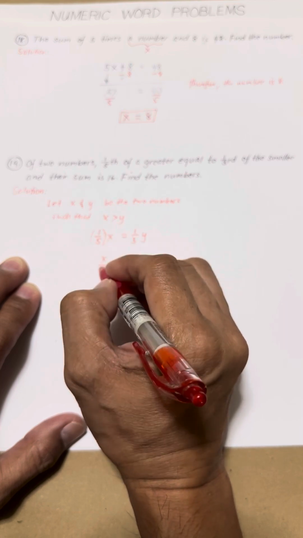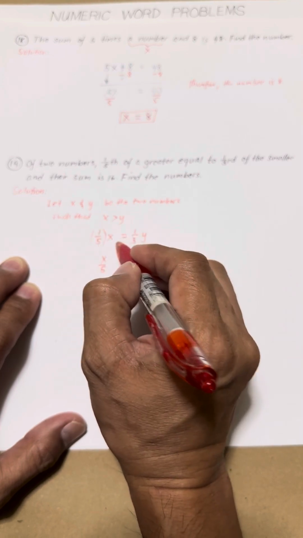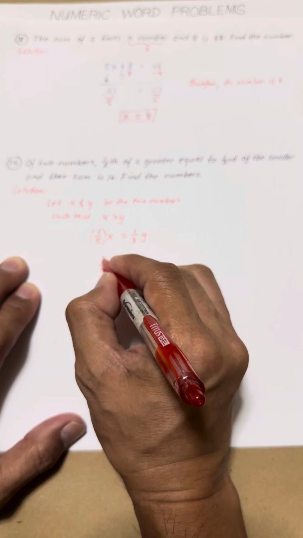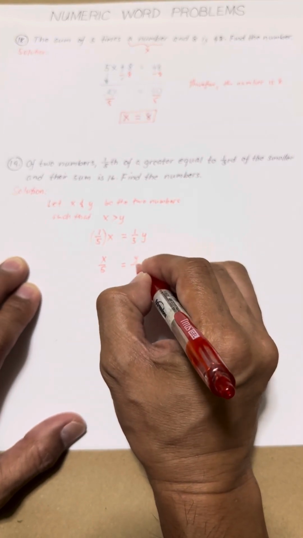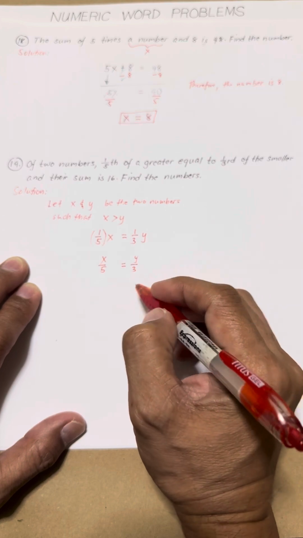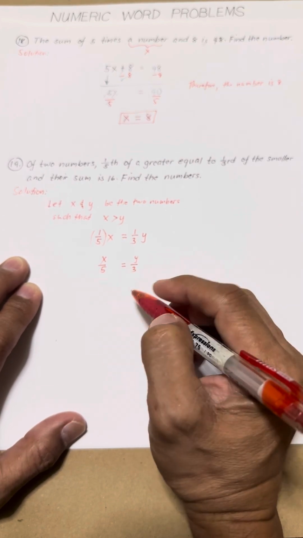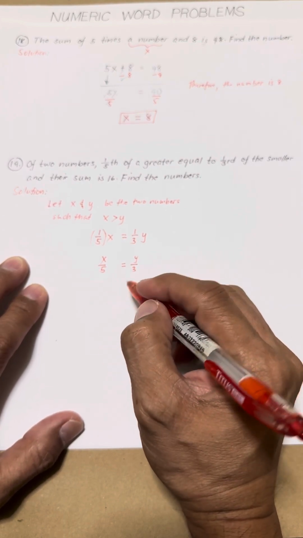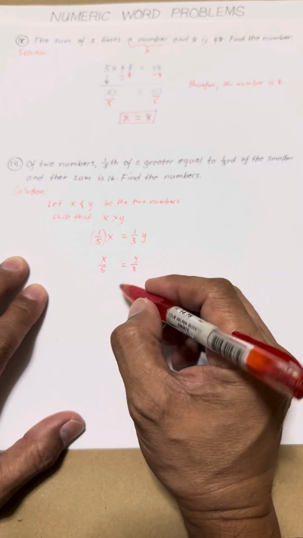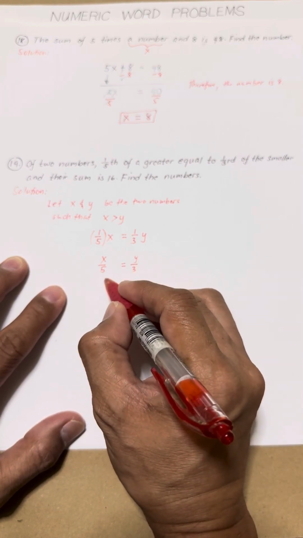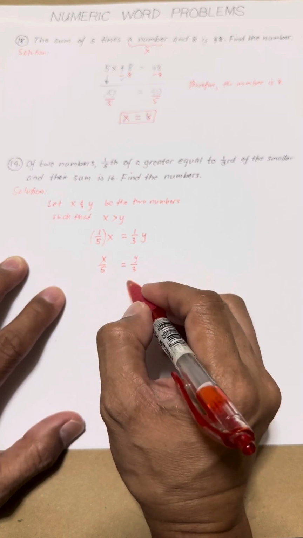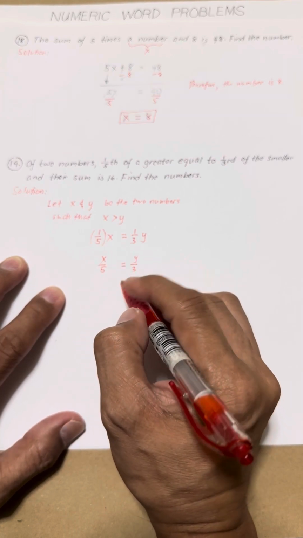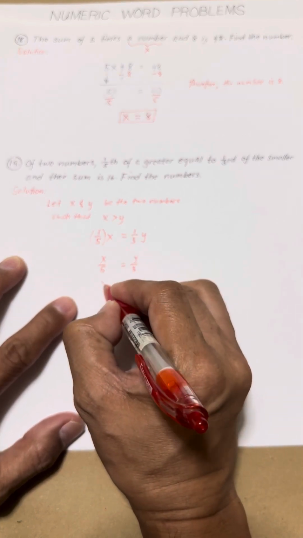The rule in multiplying fractions is to multiply the numerators and multiply the denominators. So this becomes x/5 equal to y/3. To eliminate the fractions, the best way is to multiply both sides by the least common multiple, which is 15.